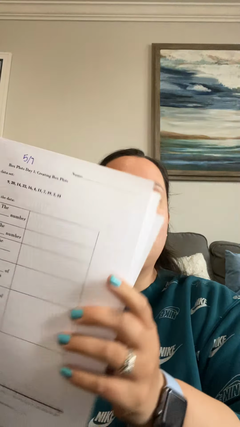All right, 2:30. So this is the lesson for May 7th. In it, we're going to be talking about box plots, and I would highly suggest having a calculator on hand when we are doing this work right here.